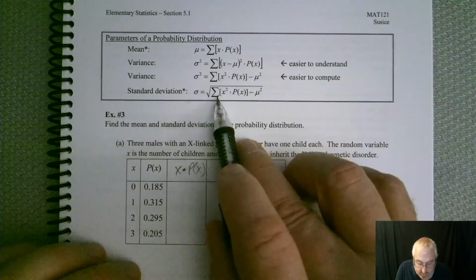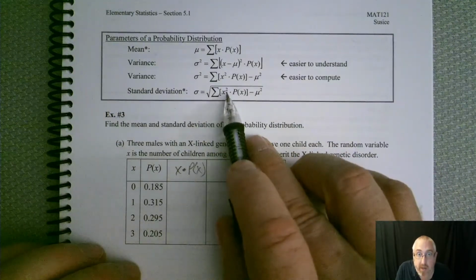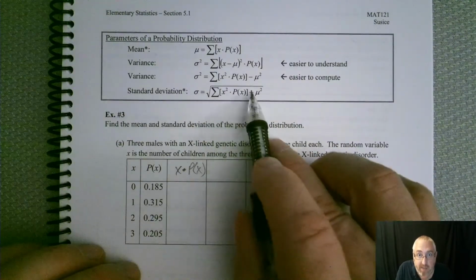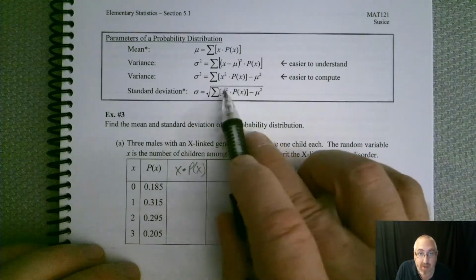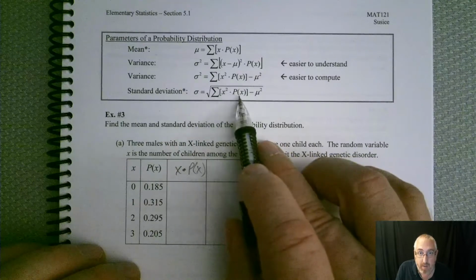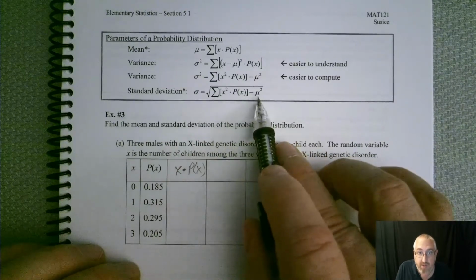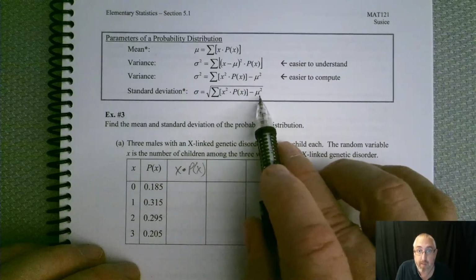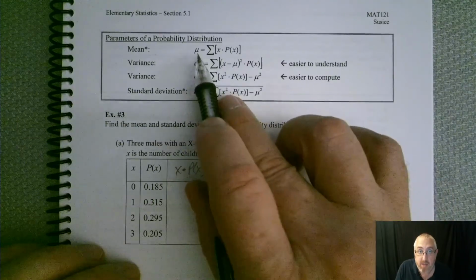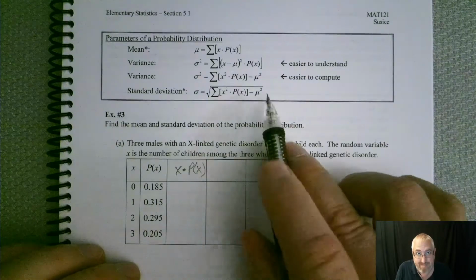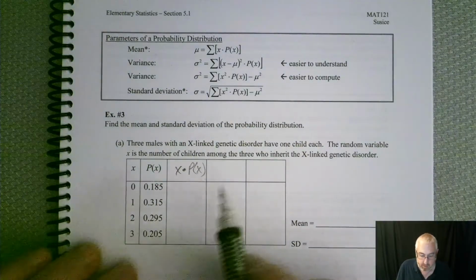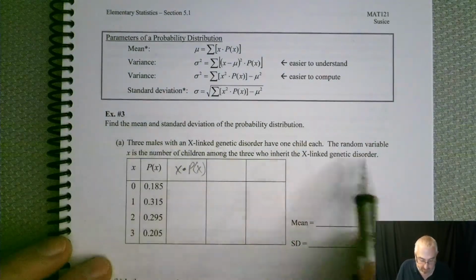But we got another sum. And now we got an x squared times p of x in the brackets. So this is going to be another title in your table. And then look at the other interesting thing. They have the mu in there. They have the mean. So you're going to need the mean in order to find the standard deviation. So very critical. So let's take a look at our table or our problem.